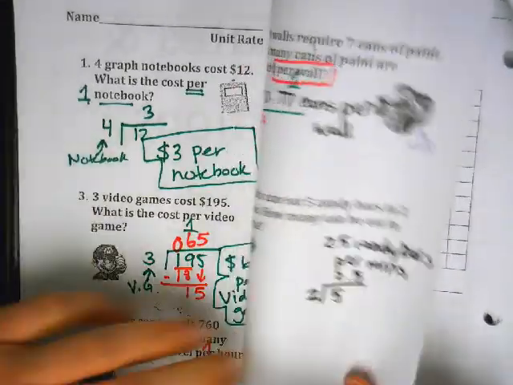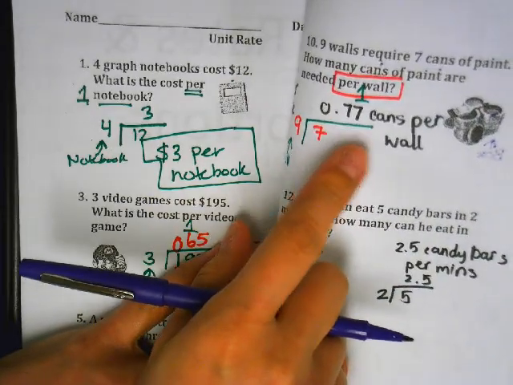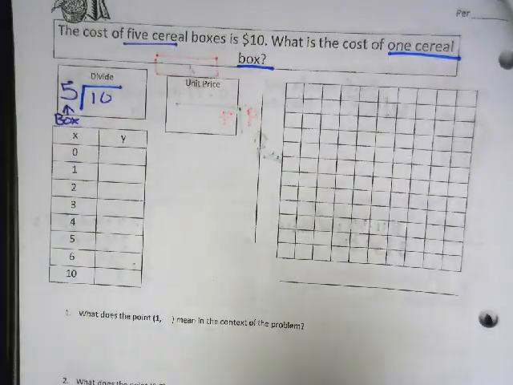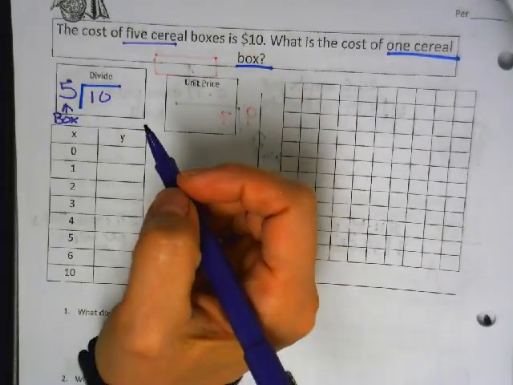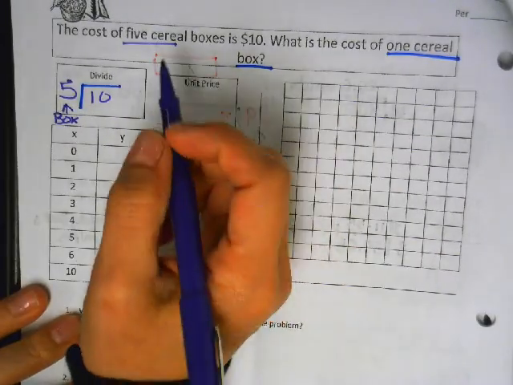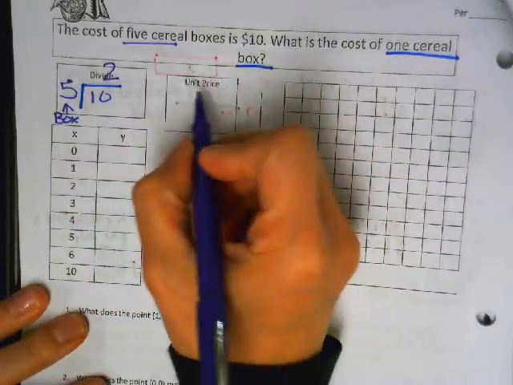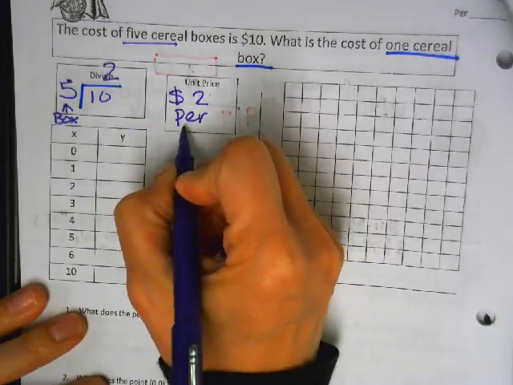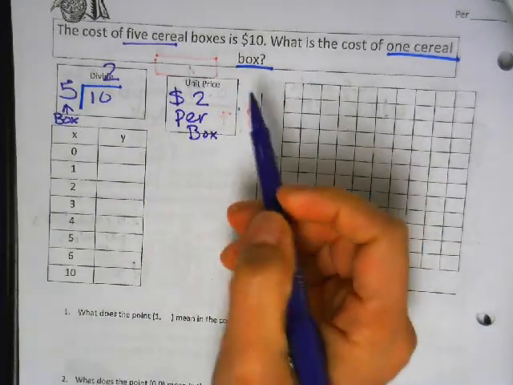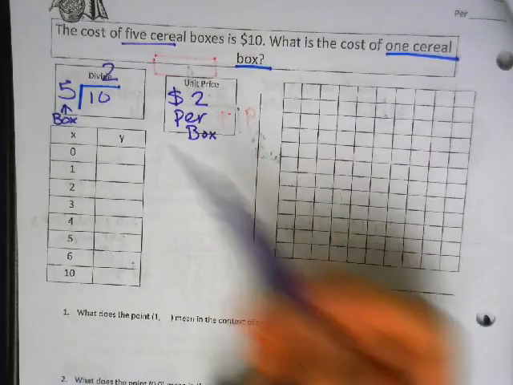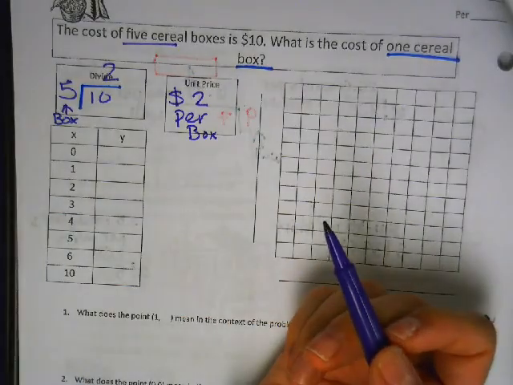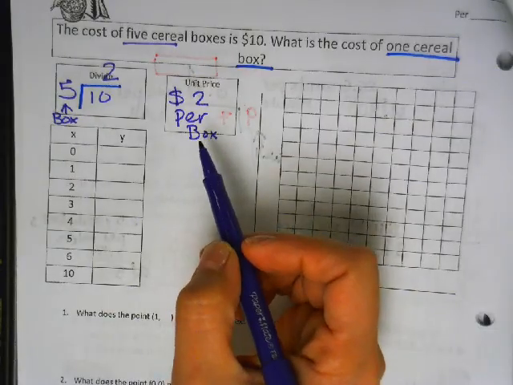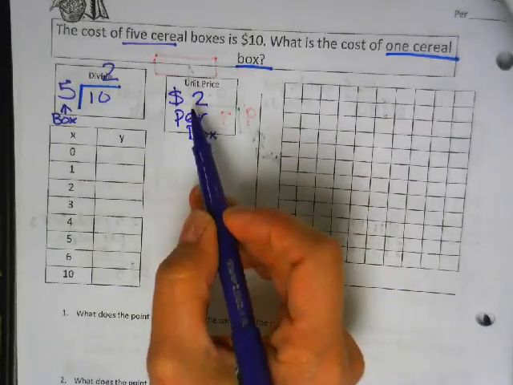Remember, I tricked a lot of you with this one from last week, right? There's a lot of kids who did it the other way. So whatever you're finding one of goes outside. Okay, what's 10 divided by 5? 2. So that is what we call our unit price. It's $2 per box. So our unit rate, our unit price is $2, is what we solved for. Okay? What does the $2 mean? It's $2 per box. How many is per? 1. So 1 box is $2.